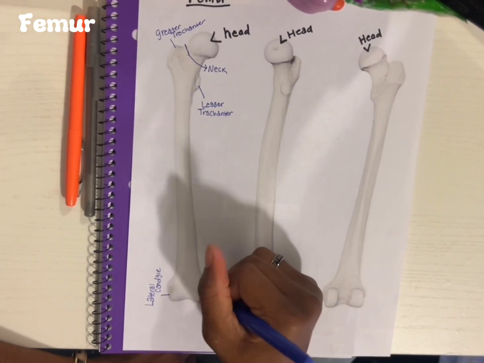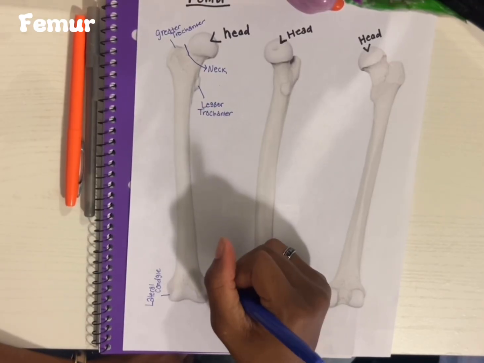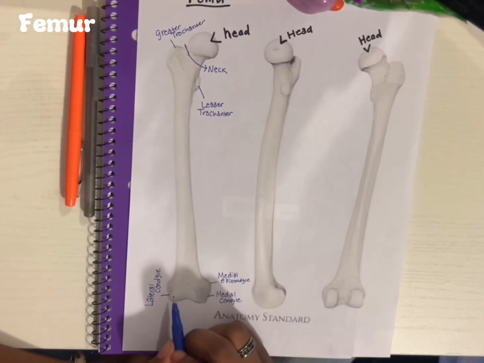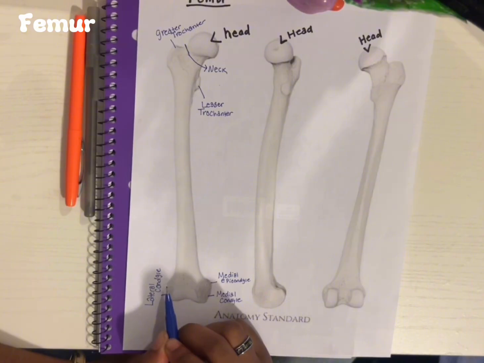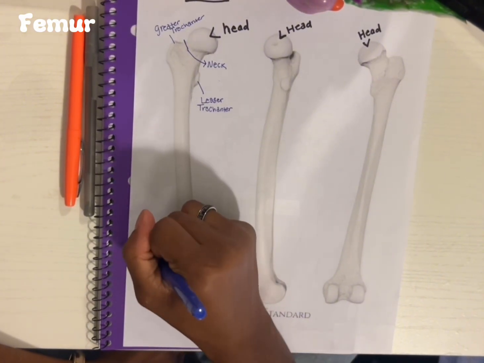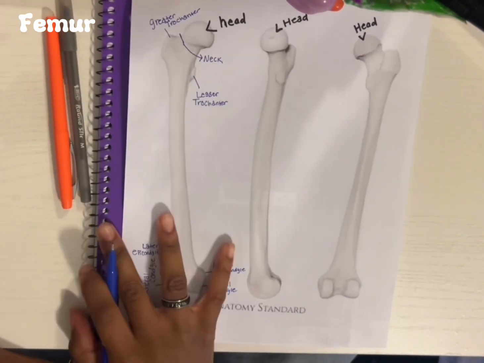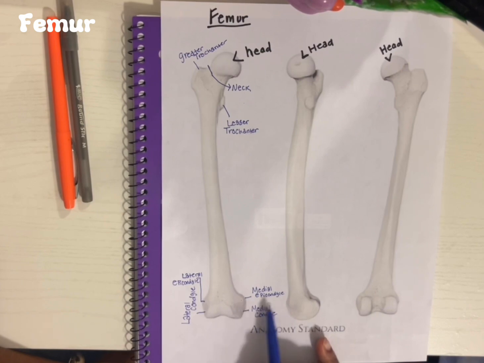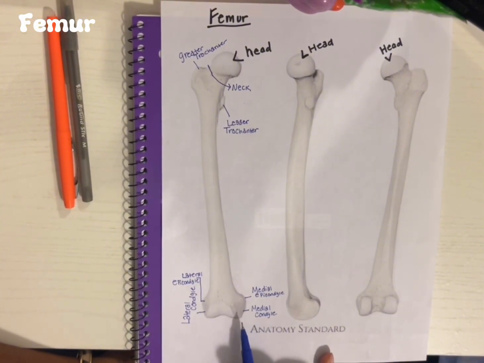So it's going to be, and then if you look here on this side, epicondyle. So medial epicondyle, right across from it, lateral epicondyle. Below the medial epicondyle is your medial condyle. And then on the other side of your medial condyle is your lateral condyle.